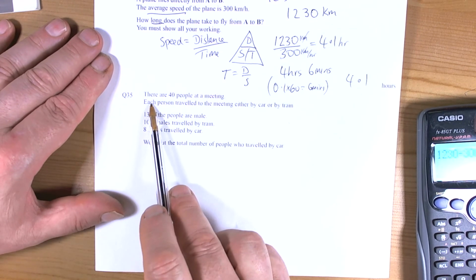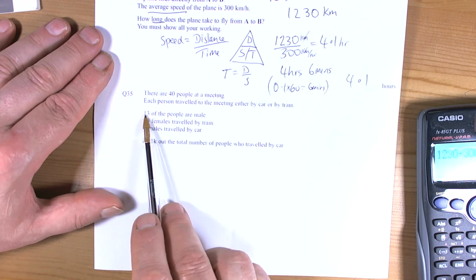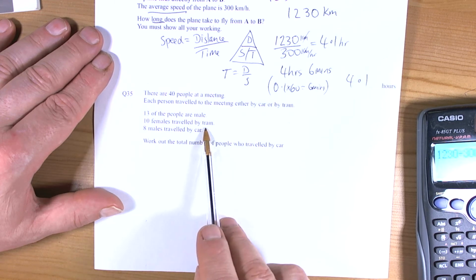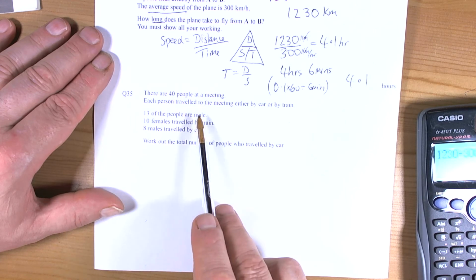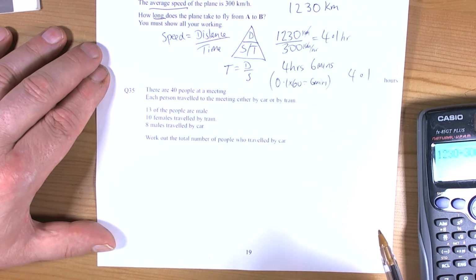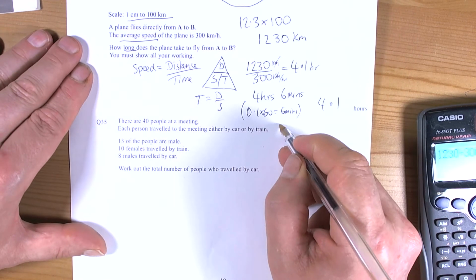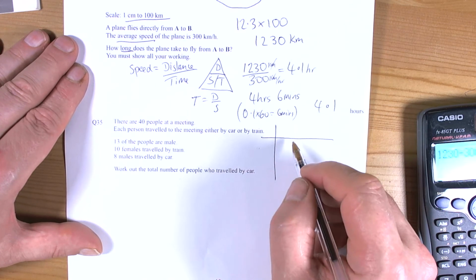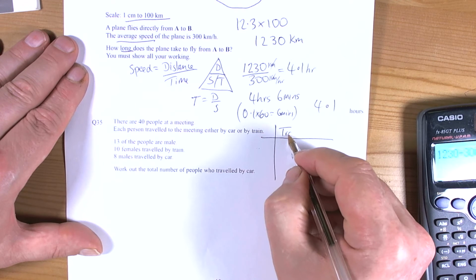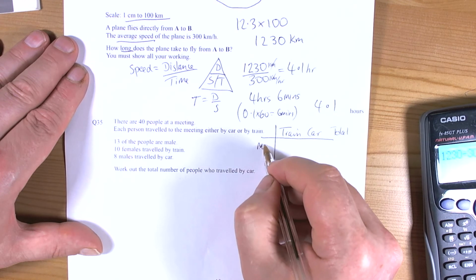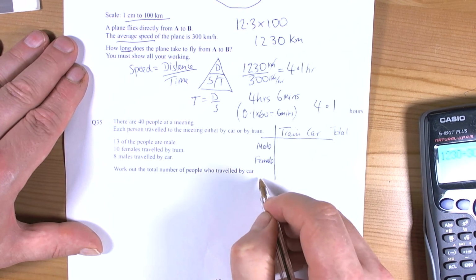Okay, so this question has got lots of information in it, and it's talking about working out the total number of people who travelled by car. So we had train and car, and we had 40 people, and we had male and female. Okay, so we could either do this through a frequency diagram, or a frequency tree should we call it, or we can do it through a two-way table. So let's do the two-way table over here, and then we'll show the frequency tree as well. Okay, so we had train, car, total, and we had male, female, and total.